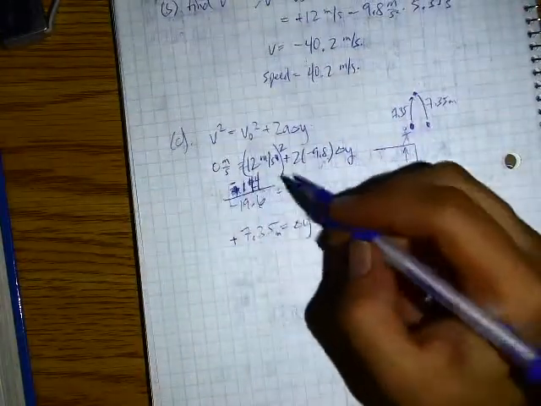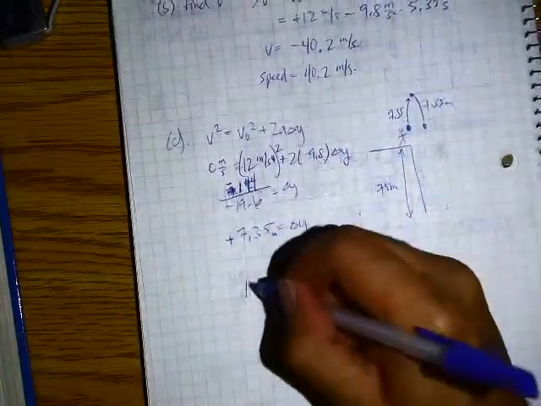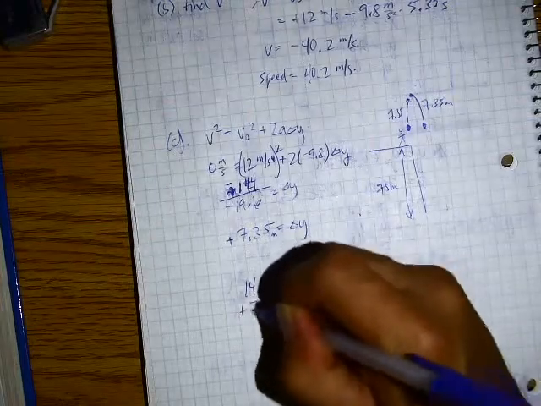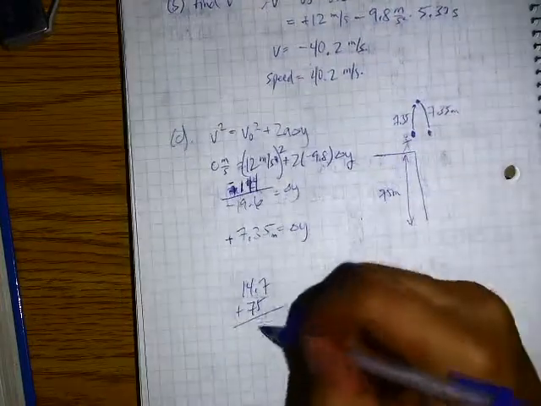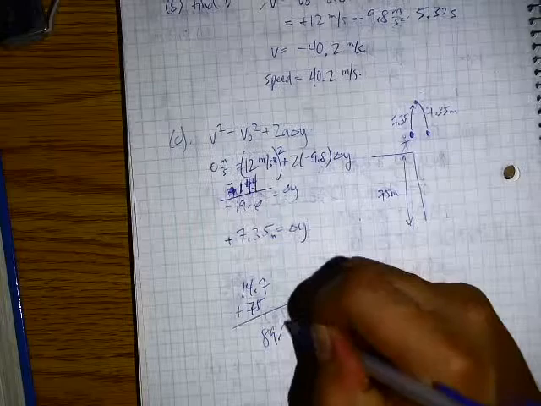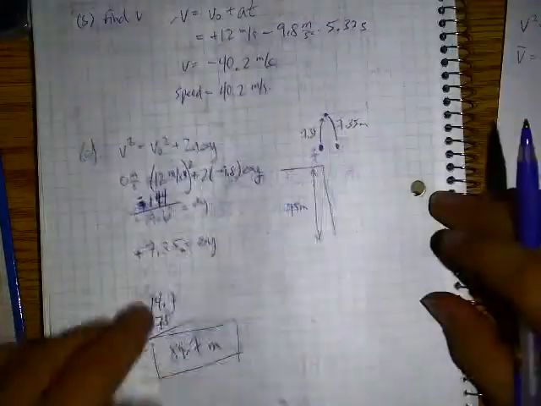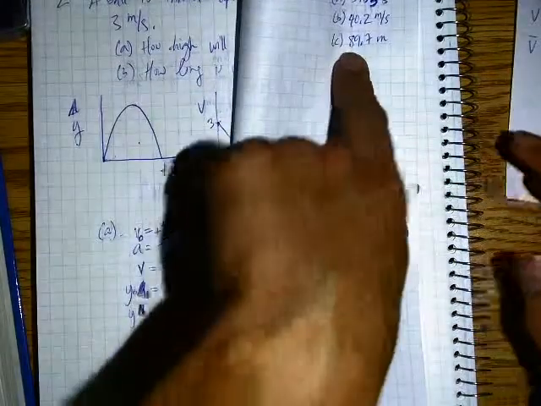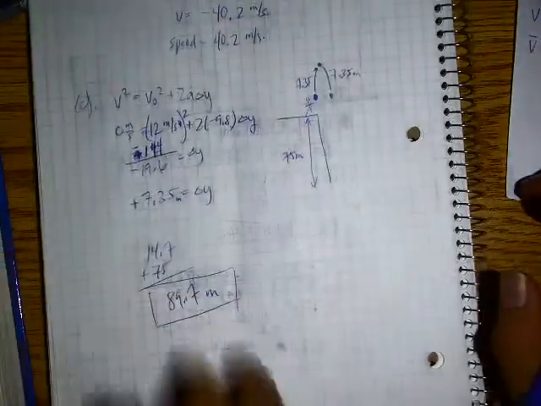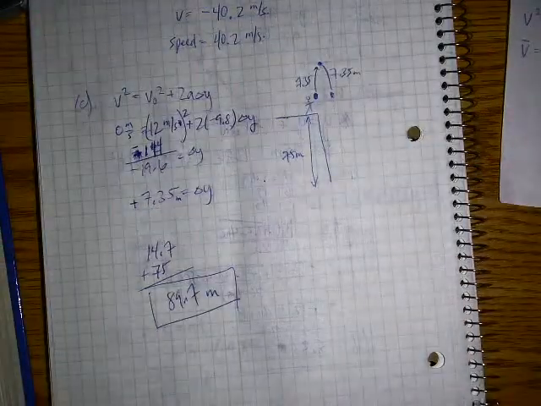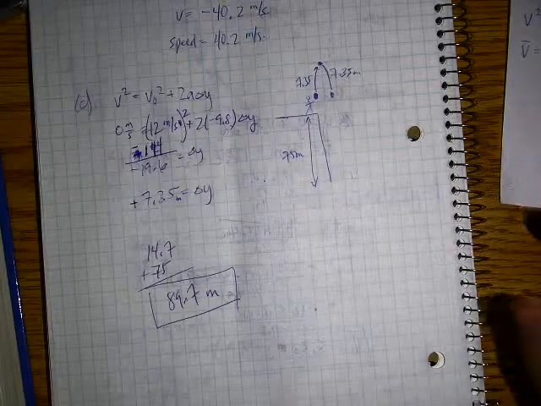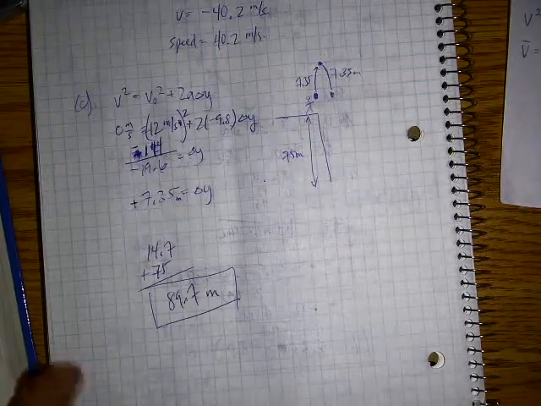So 7.35 times 2 is 14.7 plus 75 meters should give us 89.7 meters is the total distance traveled. Right. That looks good. All right, so that is no problem.